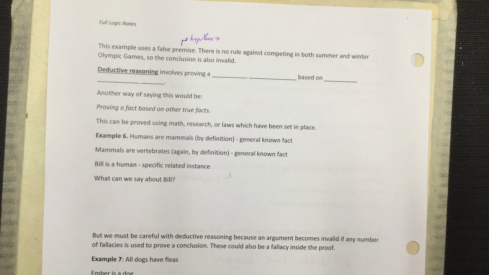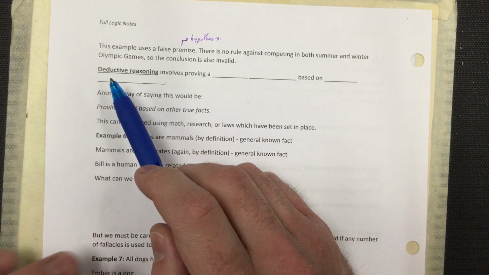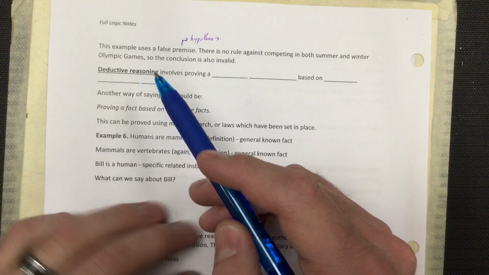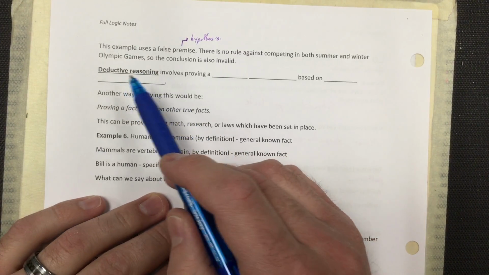Now, deductive reasoning is a little bit different. Inductive is all about coming up with a pattern and having some sort of conjecture that goes with that pattern.